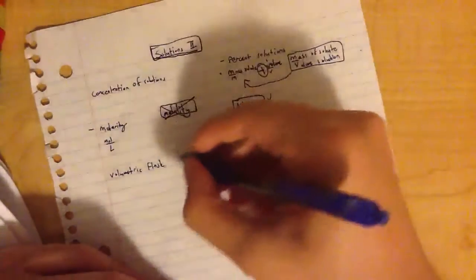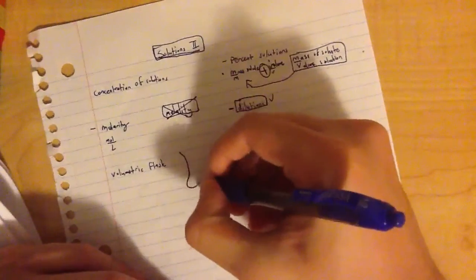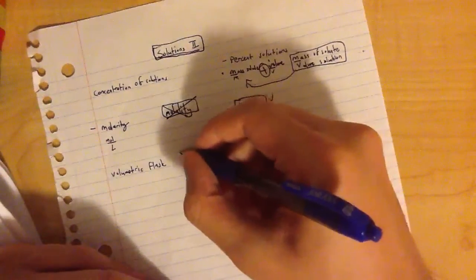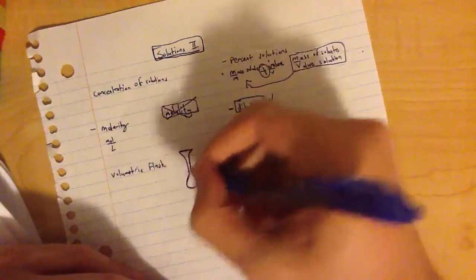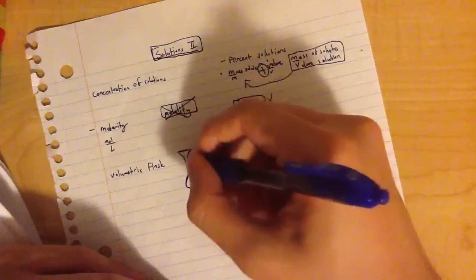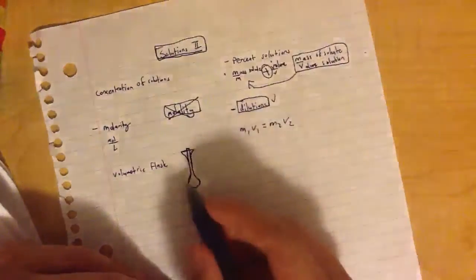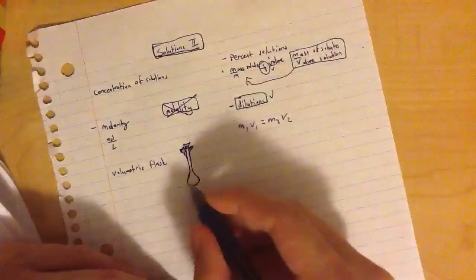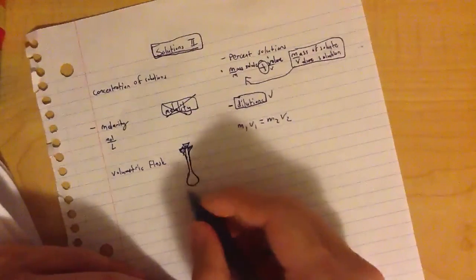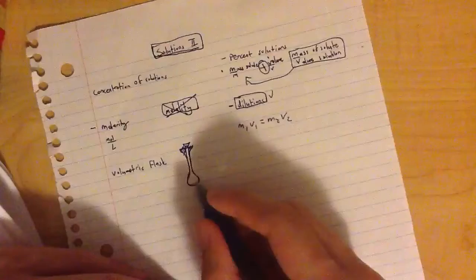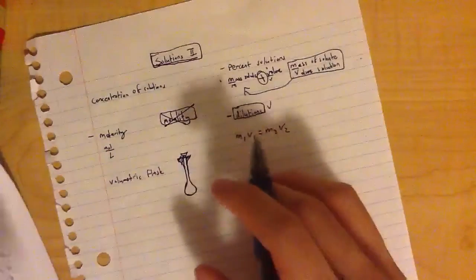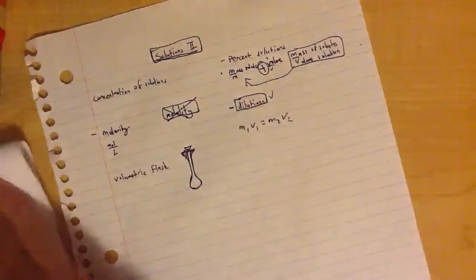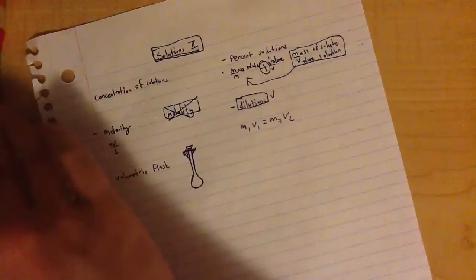Volumetric flask, and basically it's just a flask that looks like this. You should have this in your school chemistry lab. It's very narrow on the top, but it has a wider area in the bottom compared to the top, and we use this to make concentrations. It's very ideal, as shown.